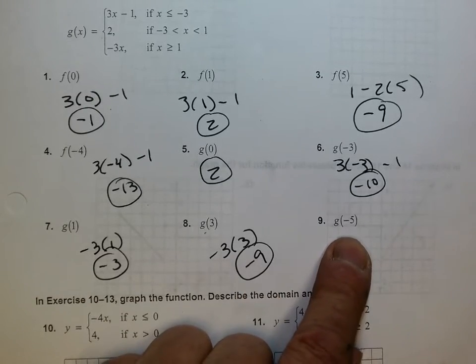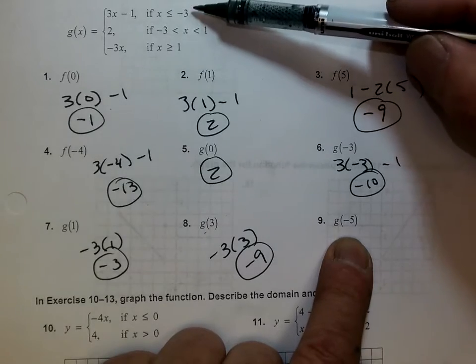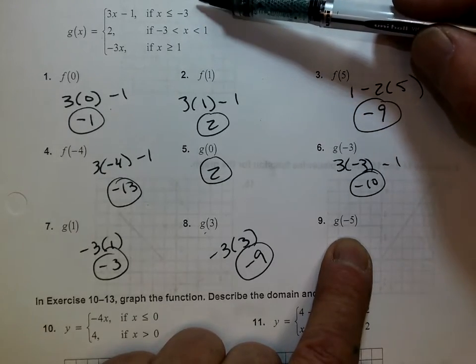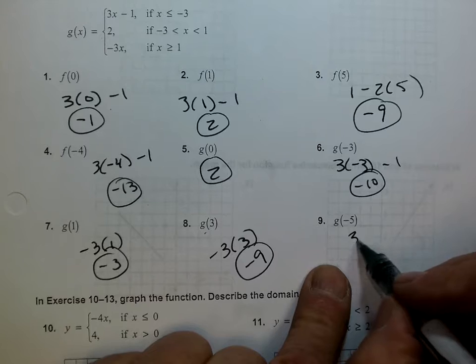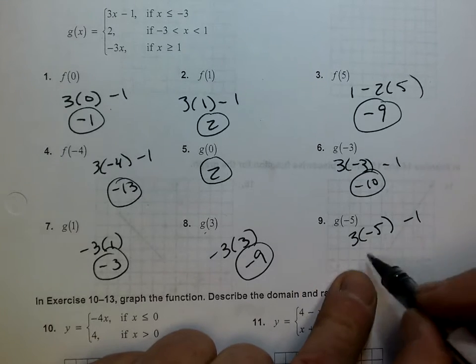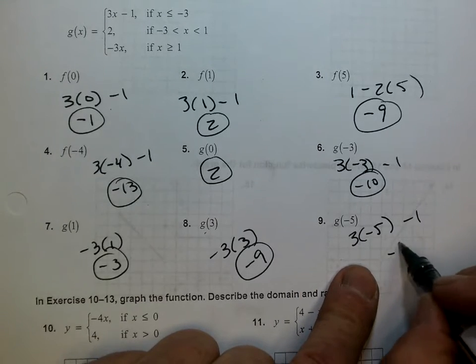Okay, G of negative 5. All right. First, second, or third? First. You guys are getting this, aren't you? First, you guys agree? First, I'll plug it into the first equation. I'll go 3 times negative 5 minus 1. Negative 15 minus 1 is negative 16.